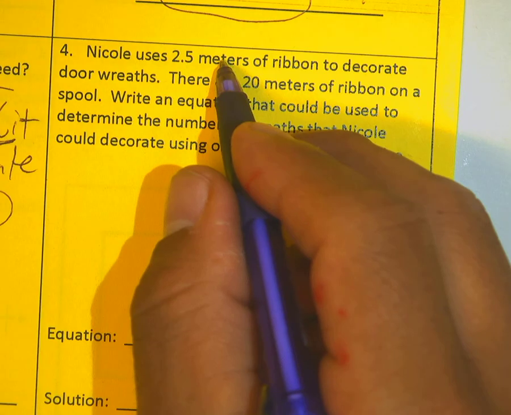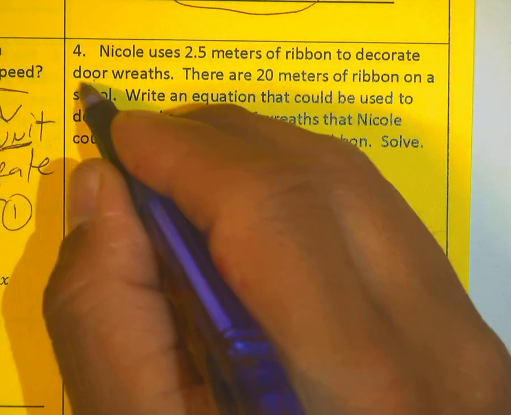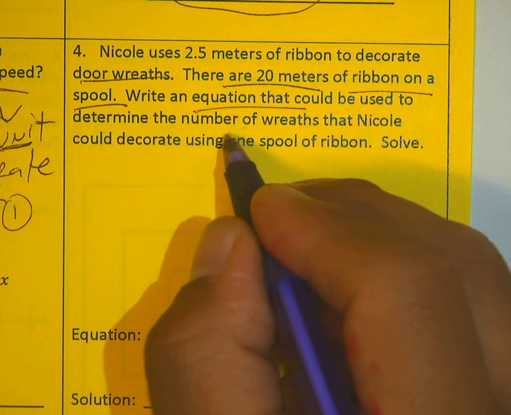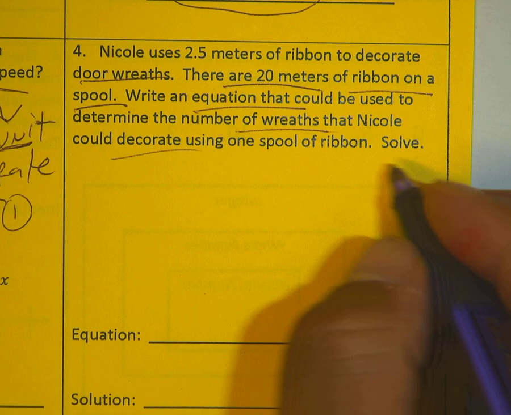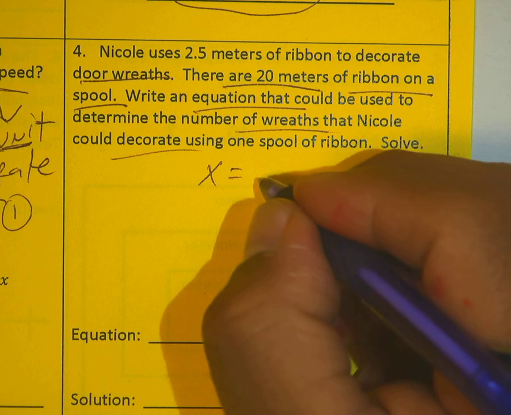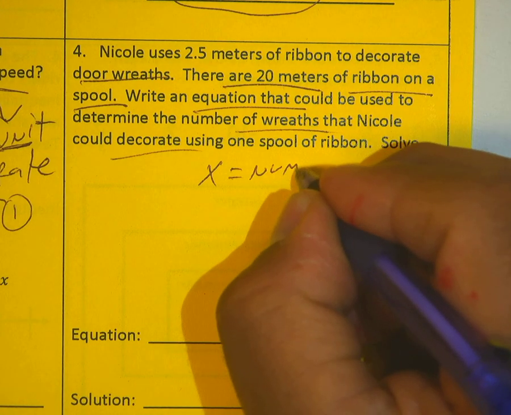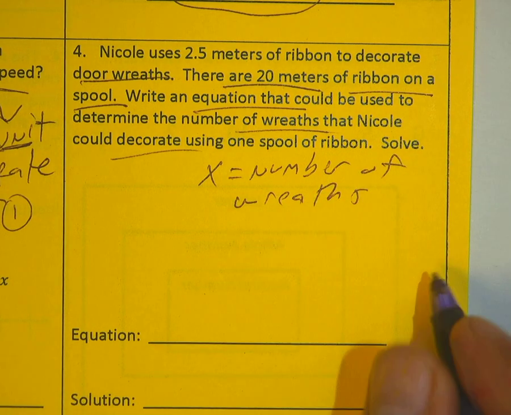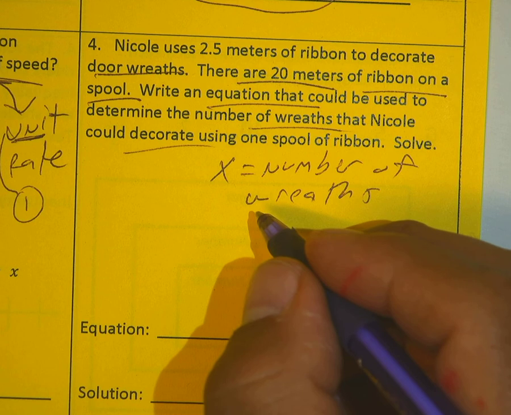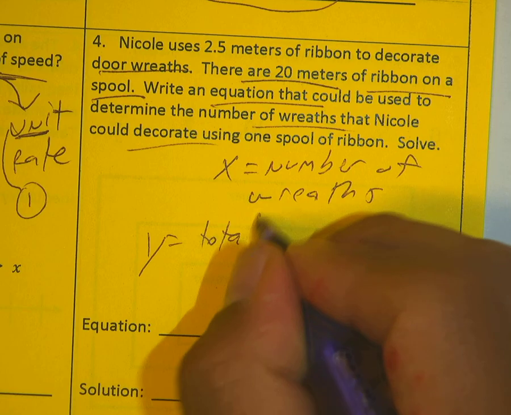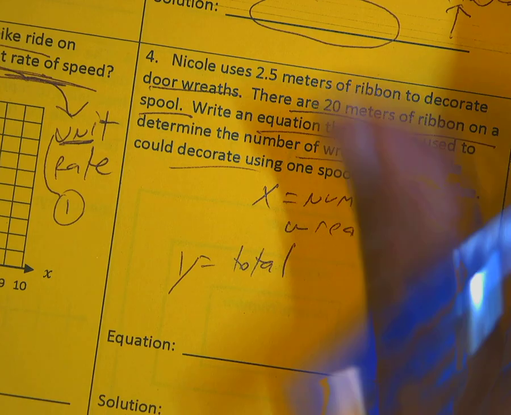Nicole uses 2.5 meters of ribbon to decorate door wreaths. There are 20 meters of ribbon on a spool. Write an equation that can be used to determine the number of wreaths that Nicole could decorate. So let's say X represents the number of wreaths. Okay. And so now we're going to say X represents that. Y would be the total. So think that Y is the total.